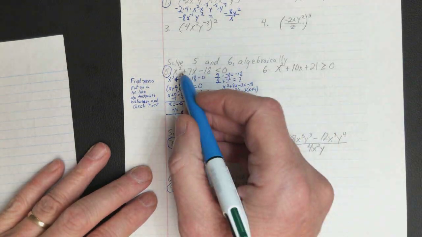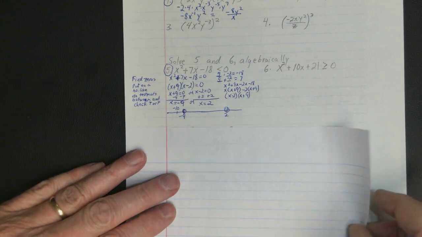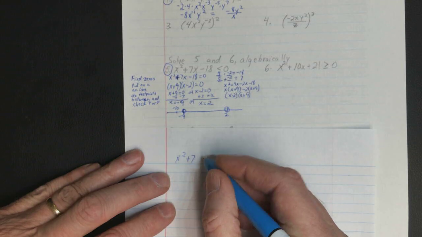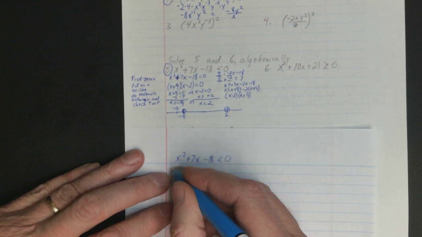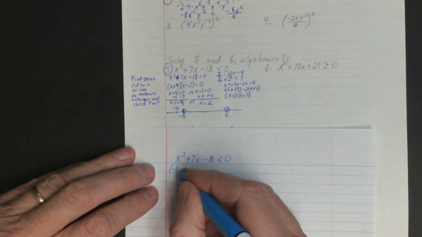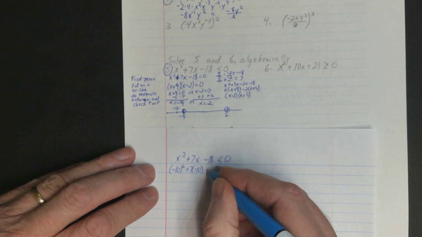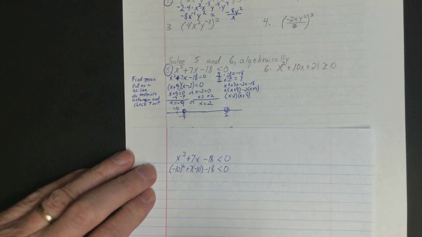And let's see if I put it in here. My original is x squared plus 7x minus 18 is less than 0. So I'm going to put negative 10 in. Negative 10 squared plus 7 times negative 10 minus 18 is less than 0. Is that going to be true or is it going to be false?